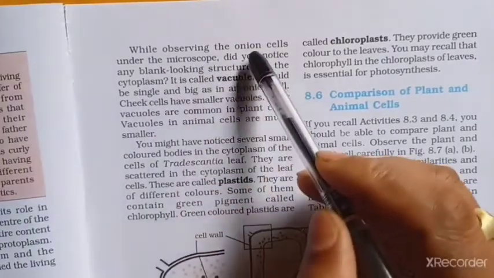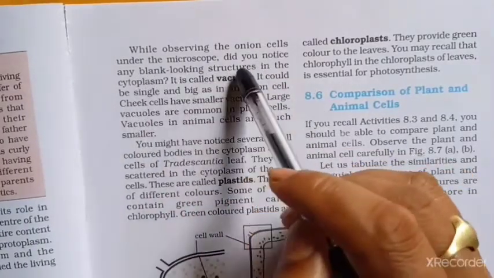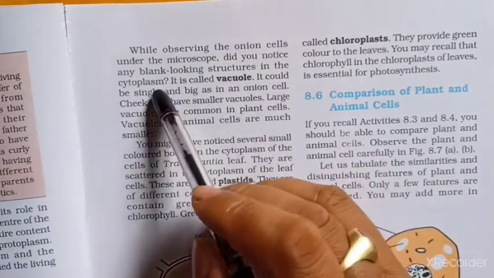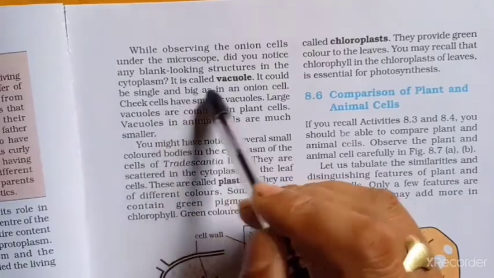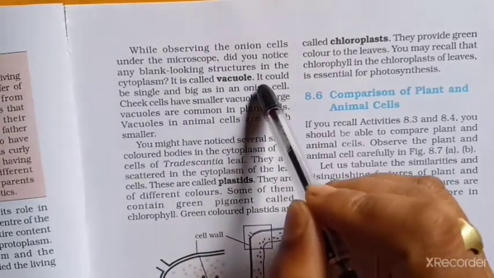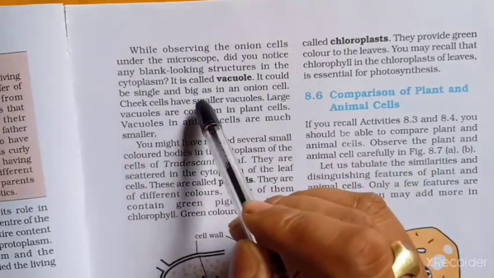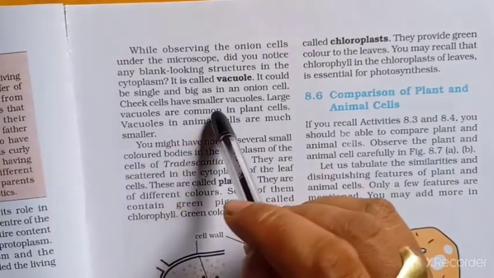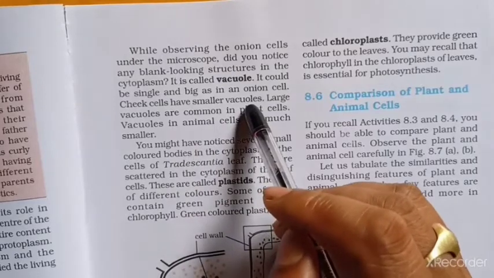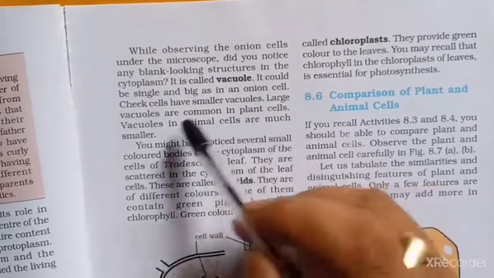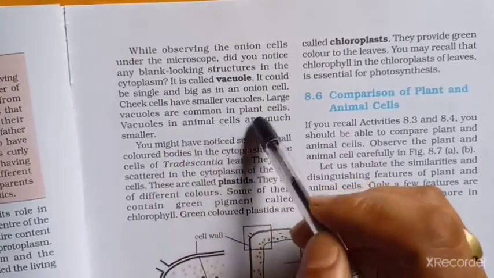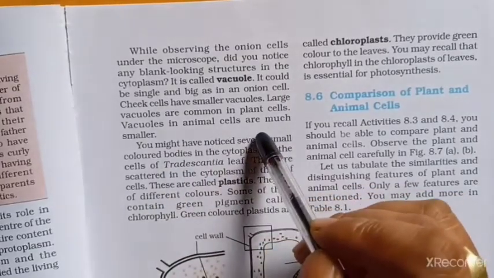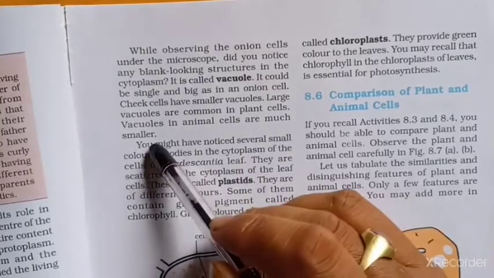While observing the onion cells under the microscope, did you notice any blank-looking structures in the cytoplasm? It is called a vacuole. It could be single and big, as in an onion cell. Chick cells have smaller vacuoles. Large vacuoles are common in plant cells. Vacuoles in animal cells are much smaller.